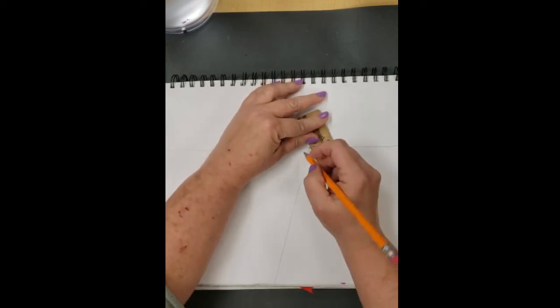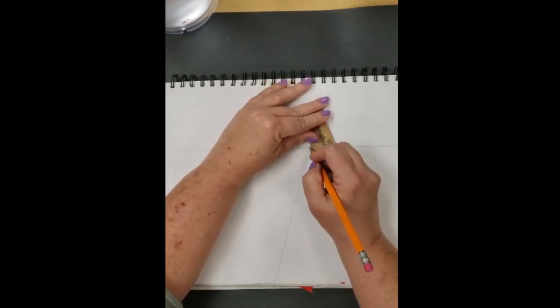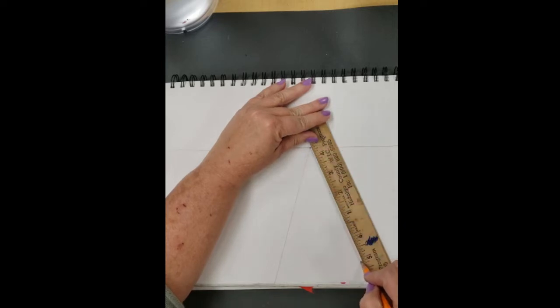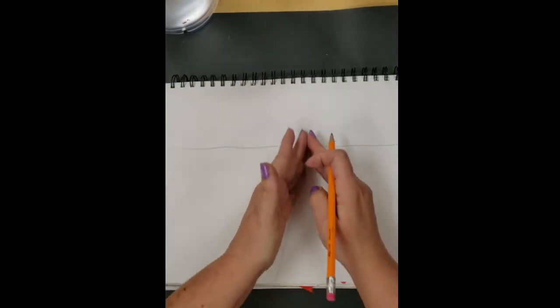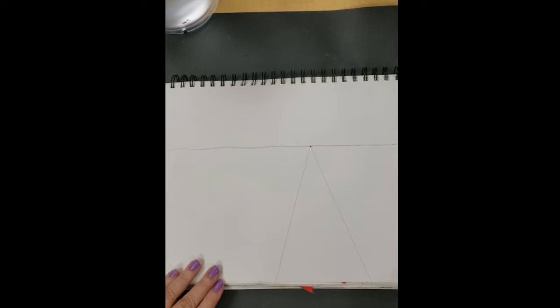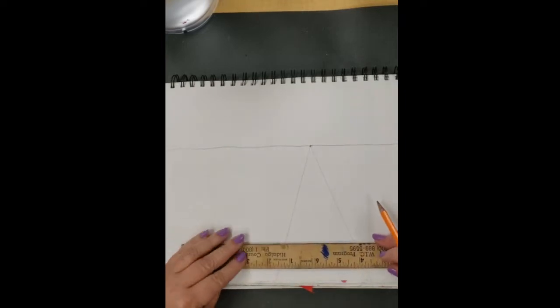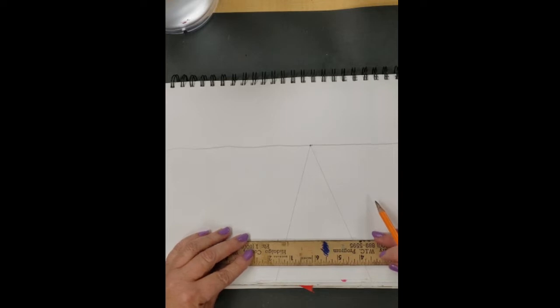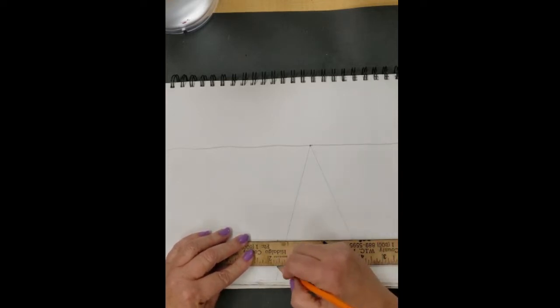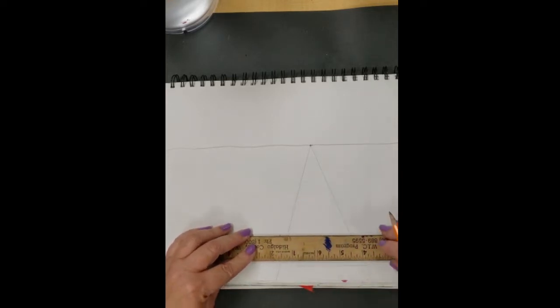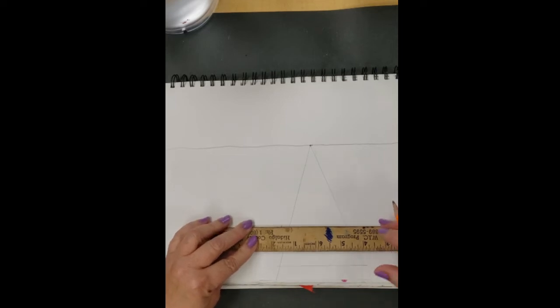So I'm taking my ruler and I'm setting it on the vanishing point and drawing a line that comes out. You see it looks like it gets smaller as it gets farther back. Now I'm going to make some horizontal lines here for the railroad track planks. And again, you can use your ruler.